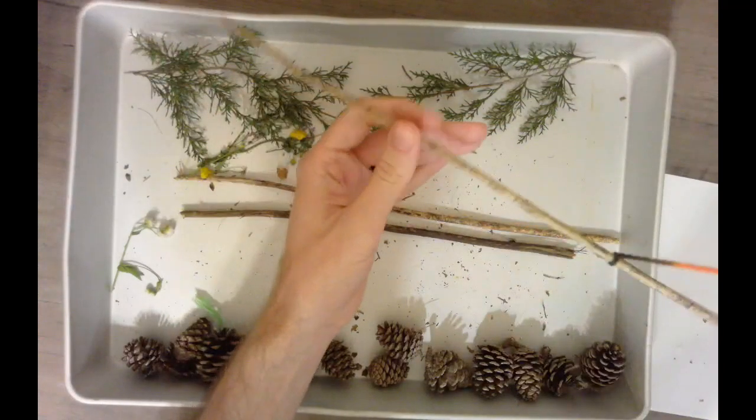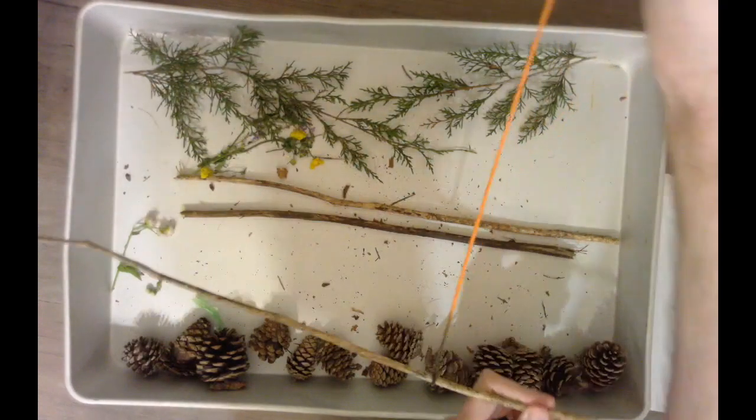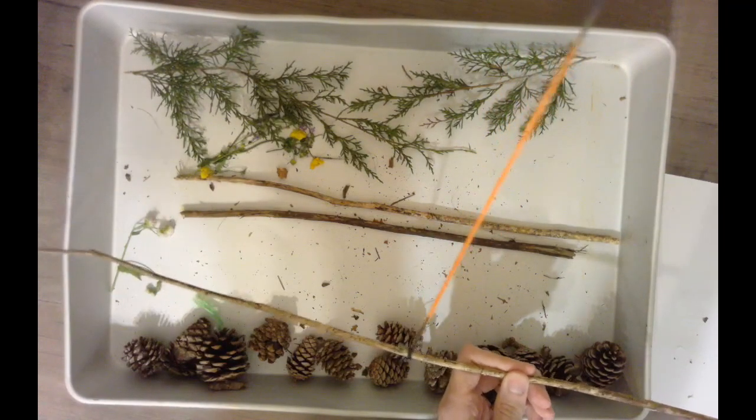It will get more balanced once we add the other sticks, but this string will be the top that we use to hang the mobile on.